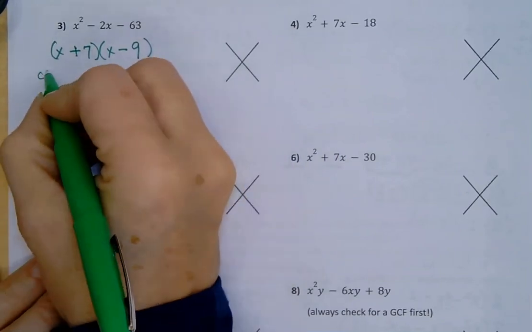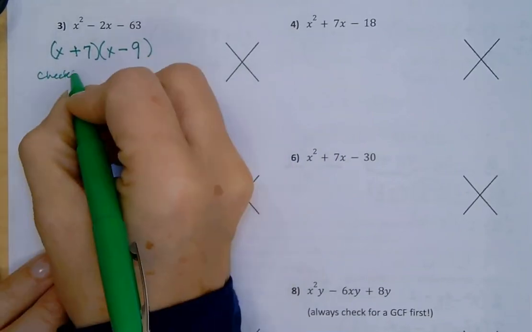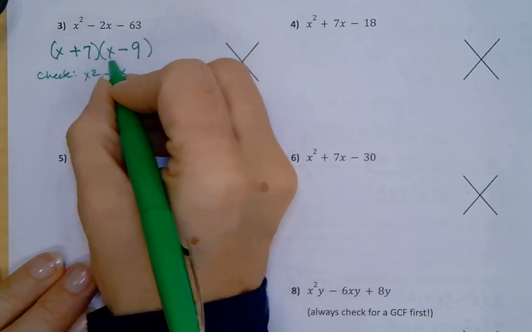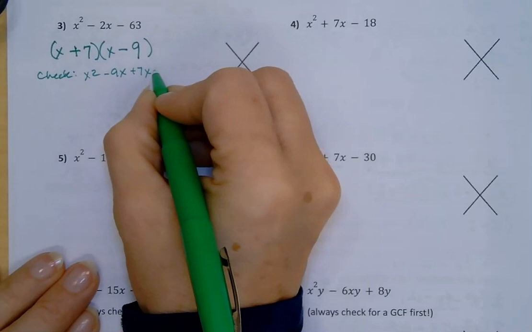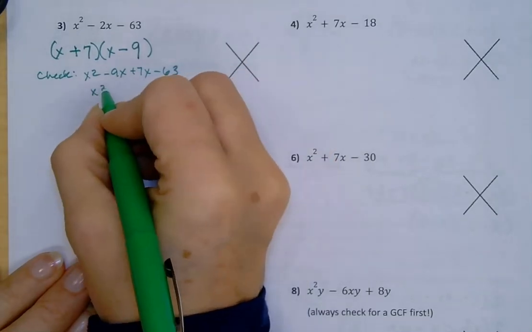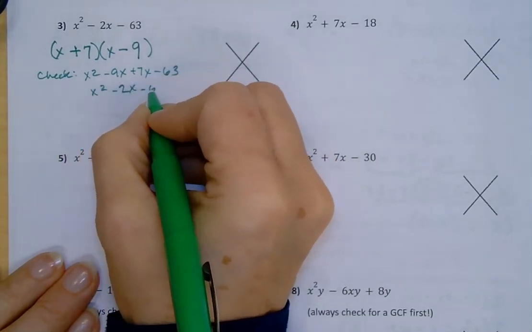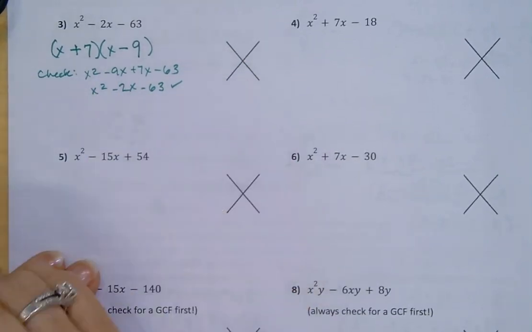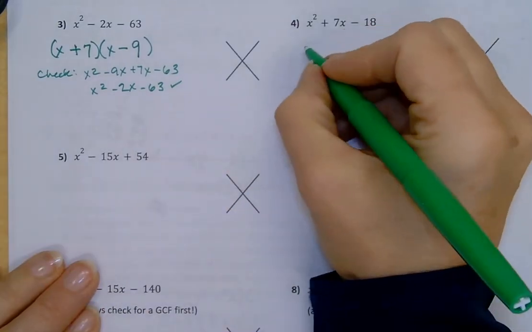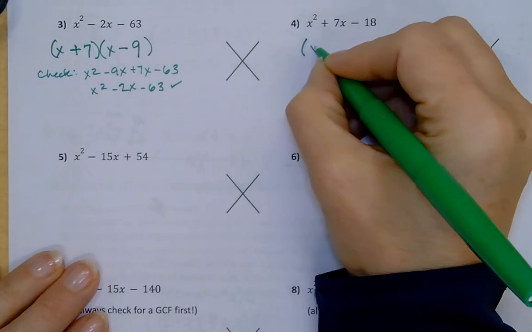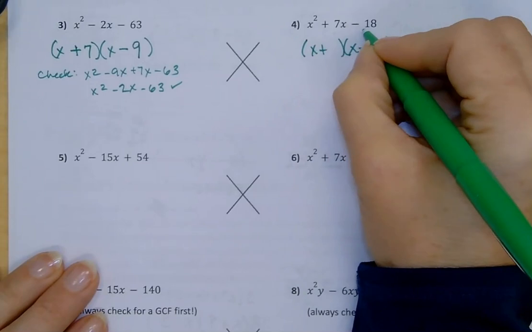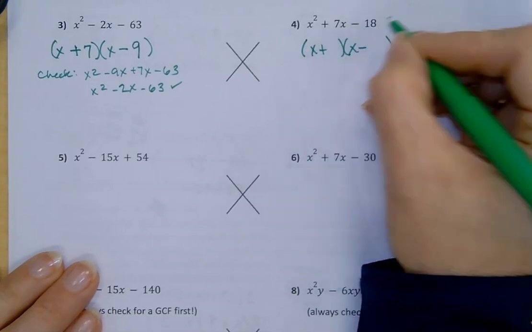If I check, which I should do when there's negatives particularly, x times x is x squared, outer is 9x, inner is 7x, and last is negative 63. X squared minus 2x minus 63. Really check, because here's where you're going to figure out if you accidentally had the positives and negatives mixed up. Okay, over here, yes indeed, I'm going to try to guess and check x, x. I know one has to be positive and one has to be negative, right? The bigger one has to be positive.